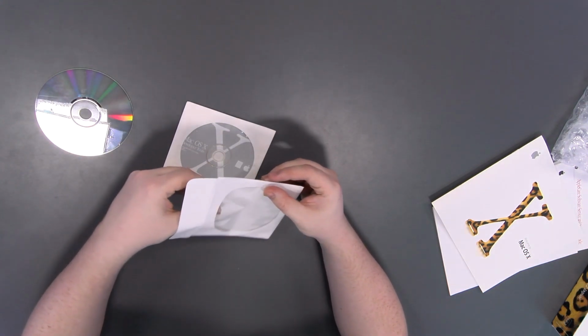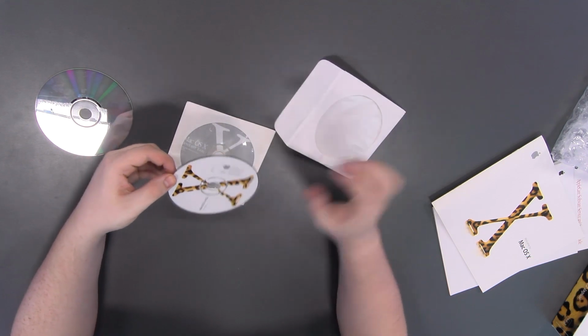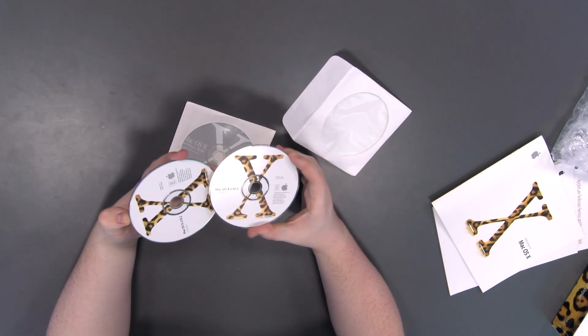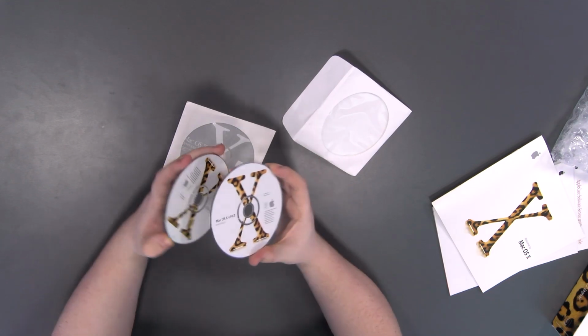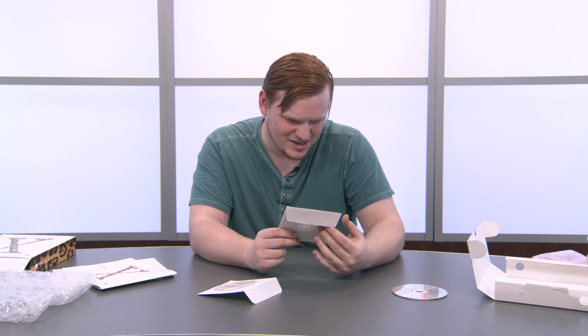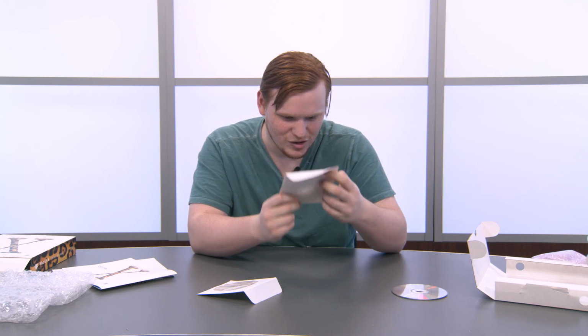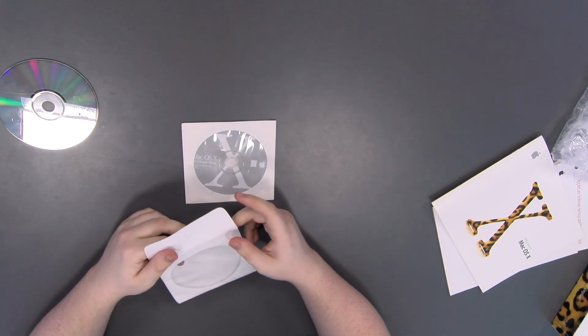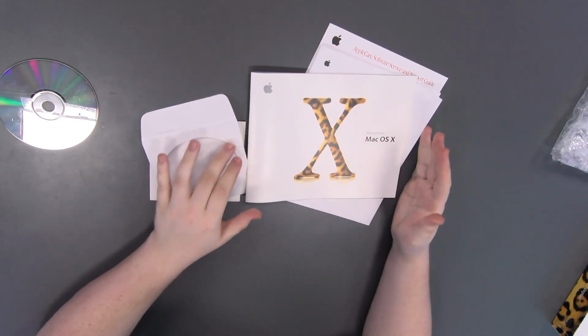There are? What's in behind? Oh, it comes on 2 discs now. That was less exciting than I thought it would be. Well, now you get double the Jaguar print. And OS X 10 developer tools. That's neat. And that's everything in the box.